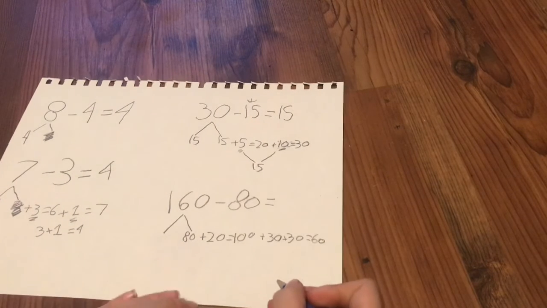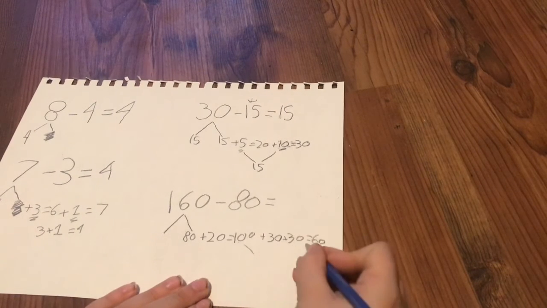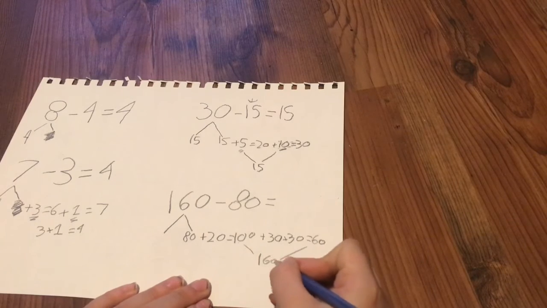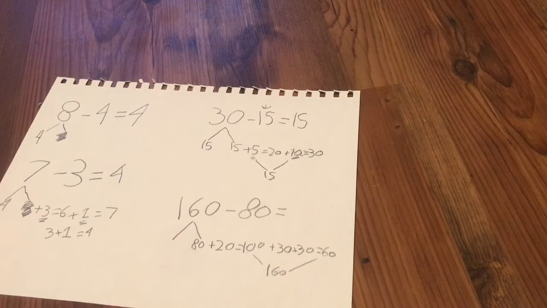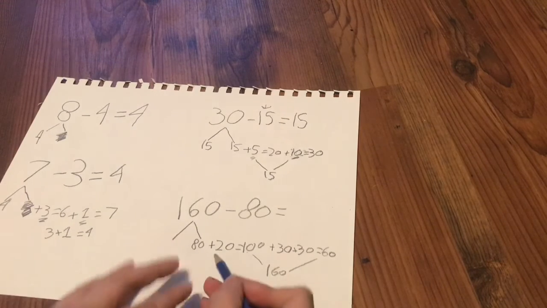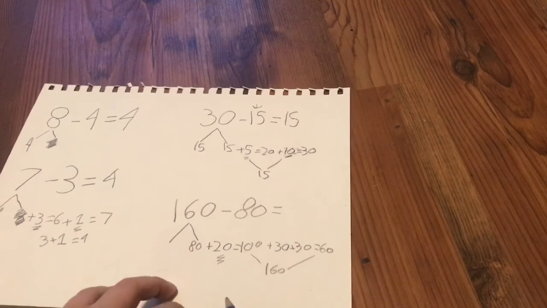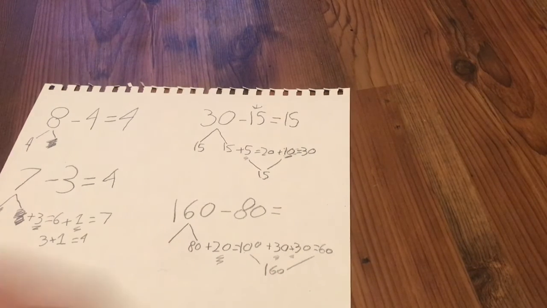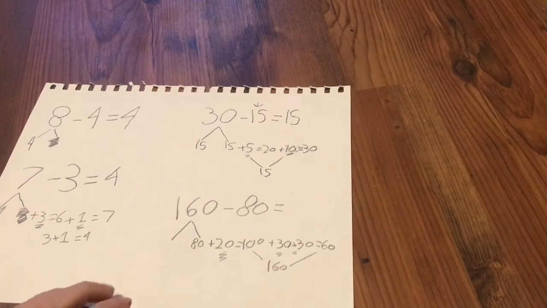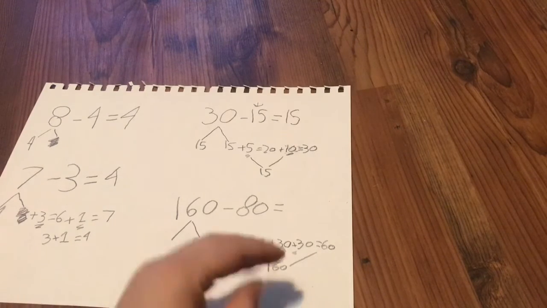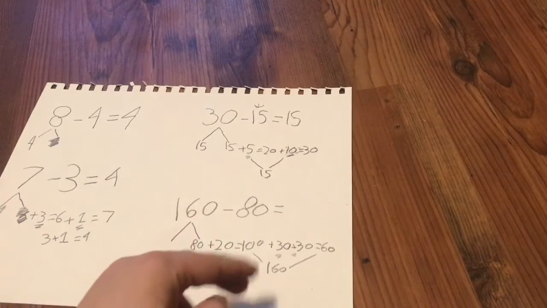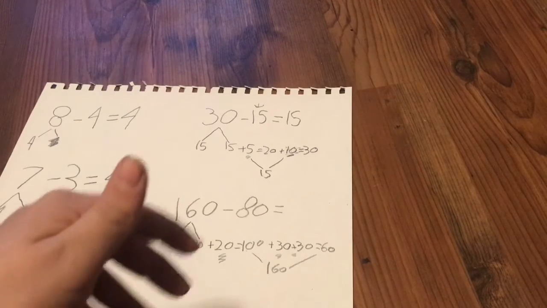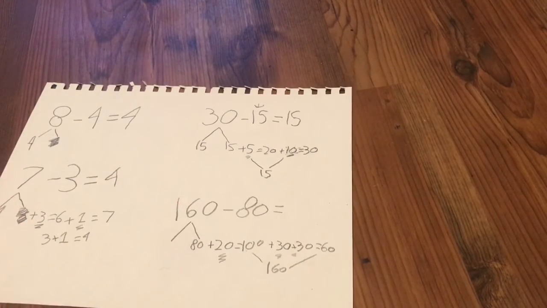So now, using these two, we get 160. Now, what numbers did we add in order to get this? We used a 20 here. We used two 30s. And now let's see what that gets us. First of all, we're going to want to add the two numbers that we can easily add together, which are here, 30 and 30. 3 and 3 make 6, or 60.